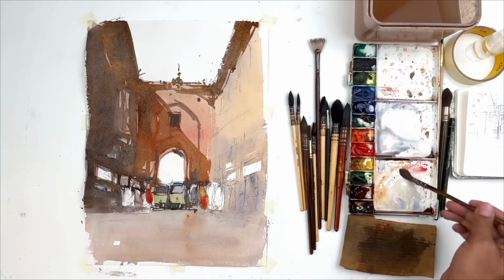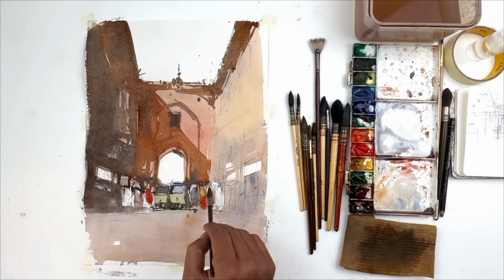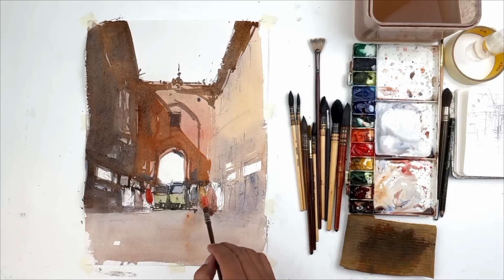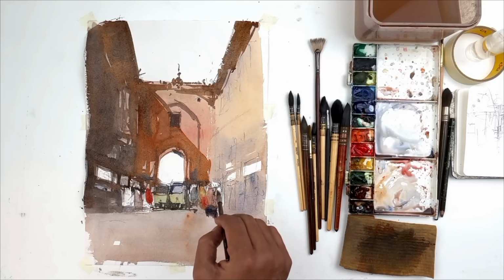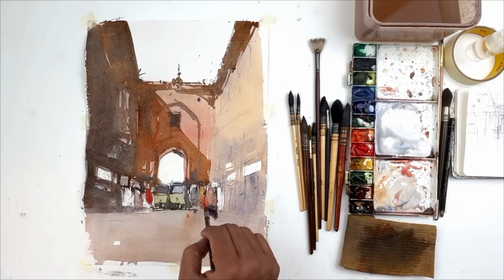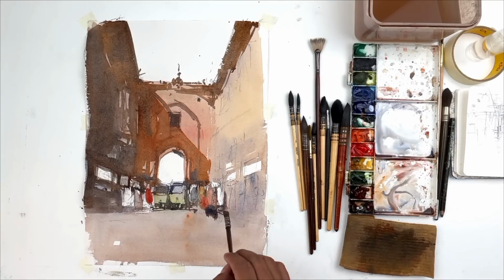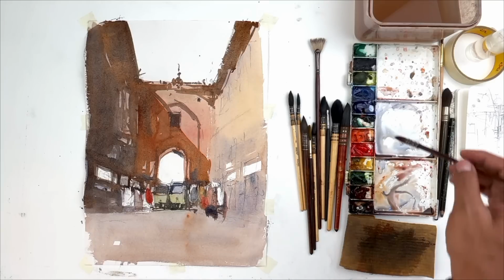So these people are just walking on the street. Some people in front, some people far in the distance. You might not be able to recognize them at this moment, which is kind of an interesting thing, because when you paint human figures, especially when I paint, I also don't know how it will come.